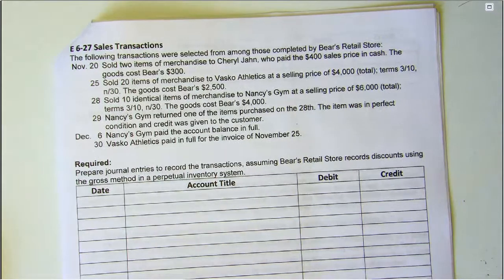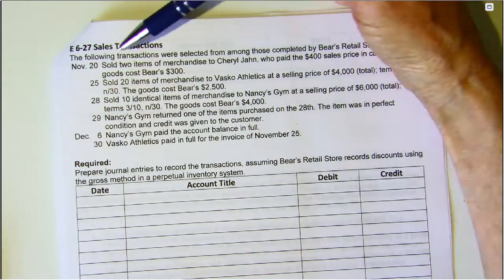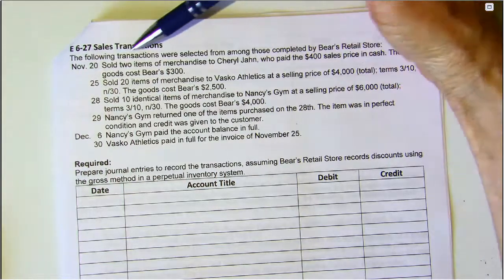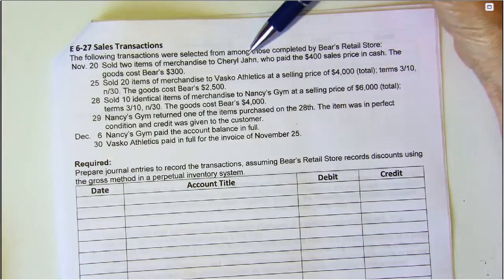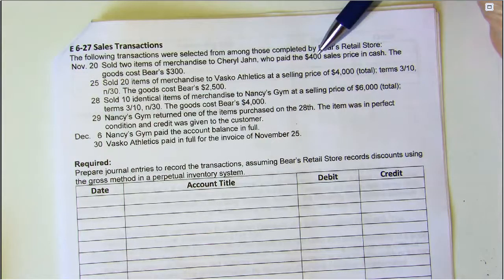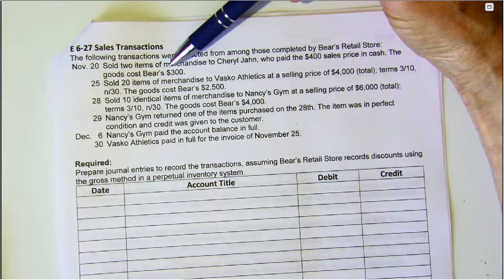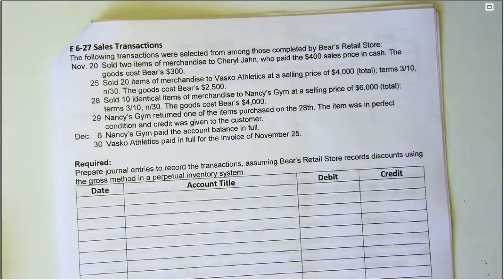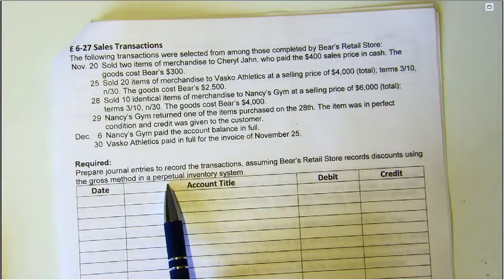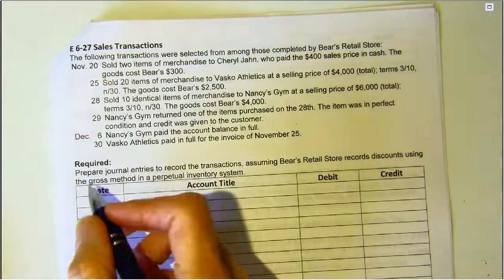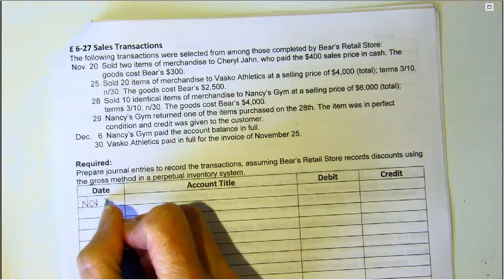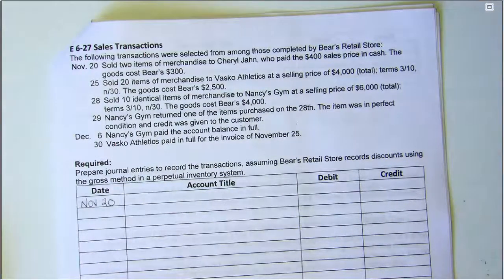Okay, so let's take a look at these transactions. On November 20th, Bear's Retail sold 2 items of merchandise to Cheryl John, who paid the $400 sales price in cash. The goods cost Bear's $300. If you recall from our mini lecture or from reading the text, when you have a perpetual inventory system, you always have to keep that inventory account updated. So we are actually going to have to do 2 journal entries for every sale and every return.